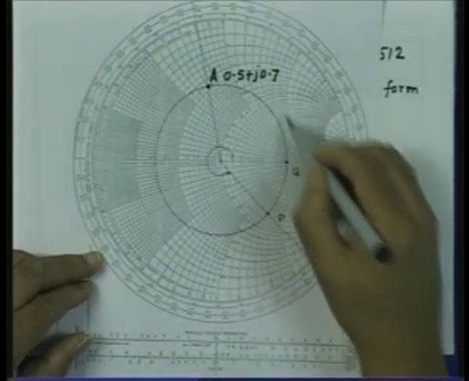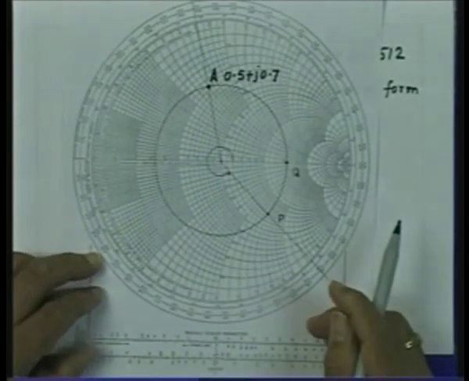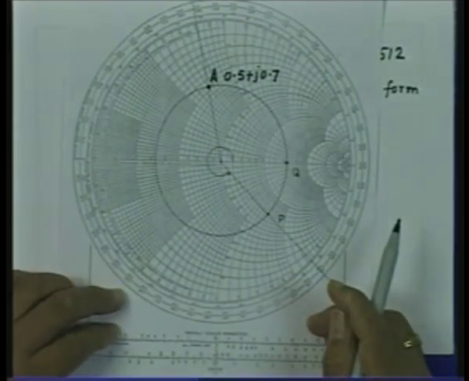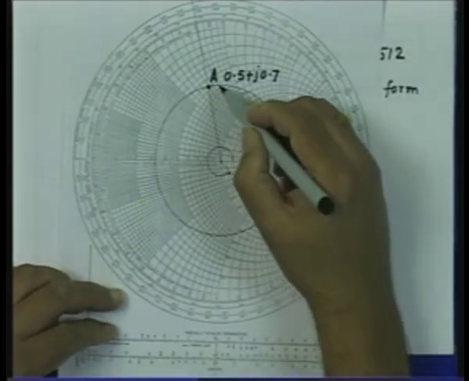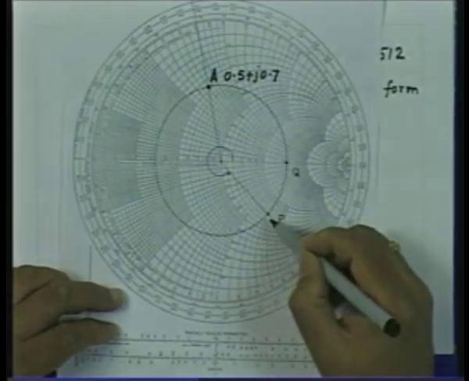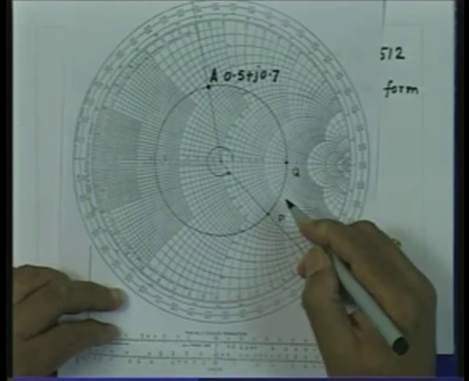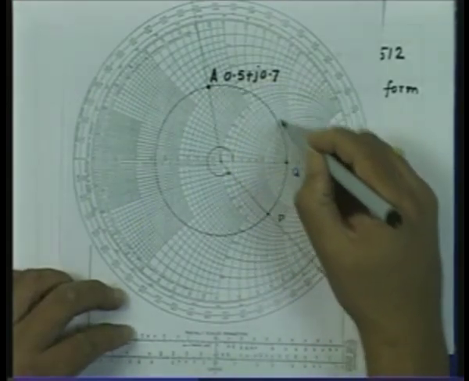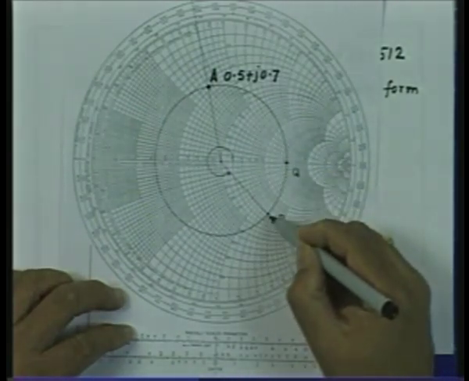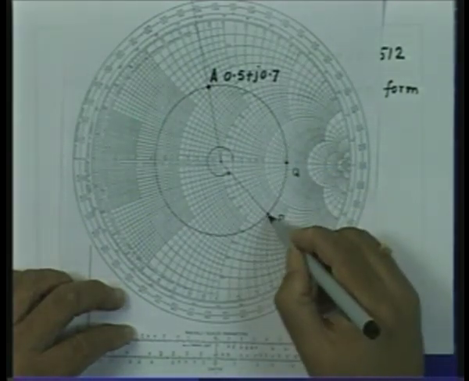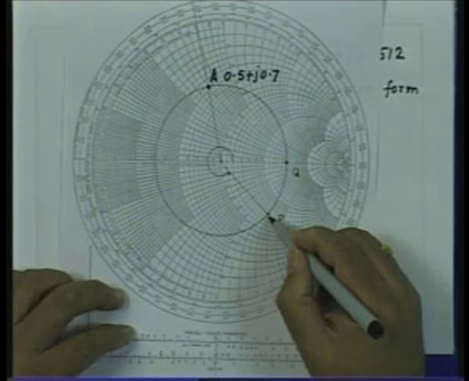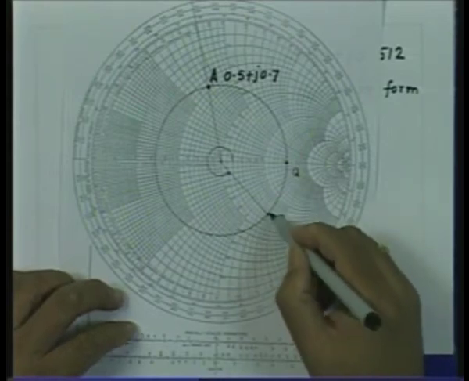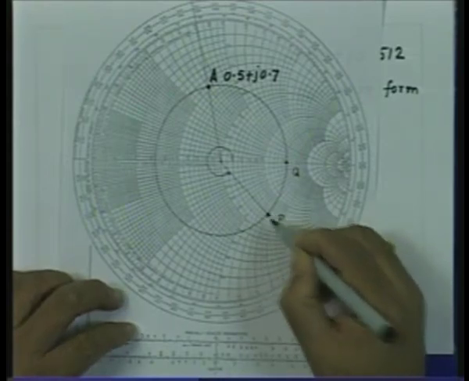Since the entire one circumference is equal to lambda by 2, I can find what is the angle corresponding to 0.2 lambda. So, from this point if I move by 0.2 lambda, I will reach this point P and I can find out the value of reflection coefficient for this point.